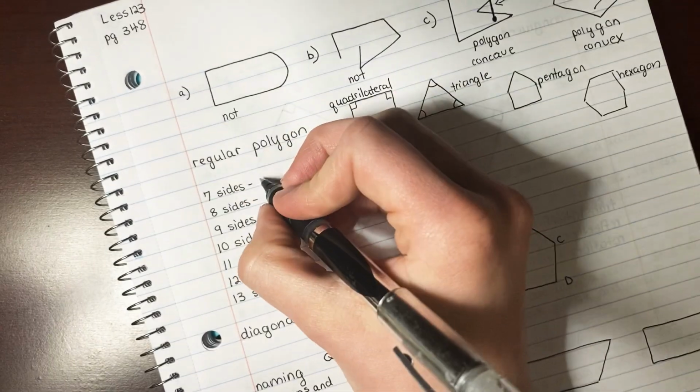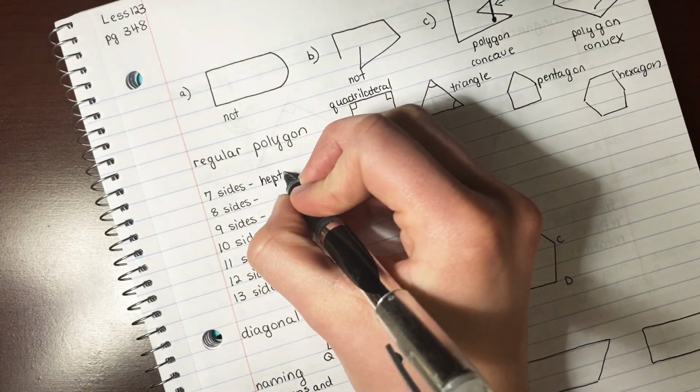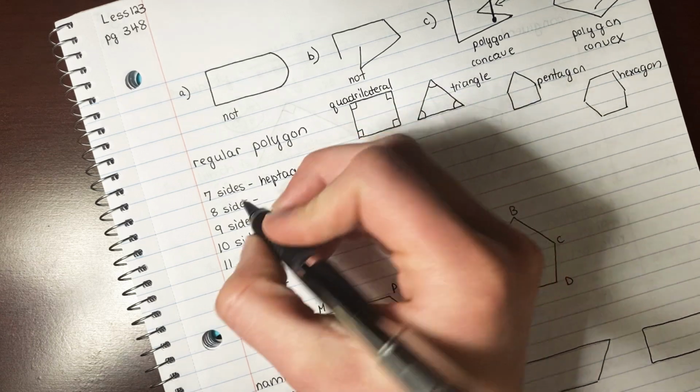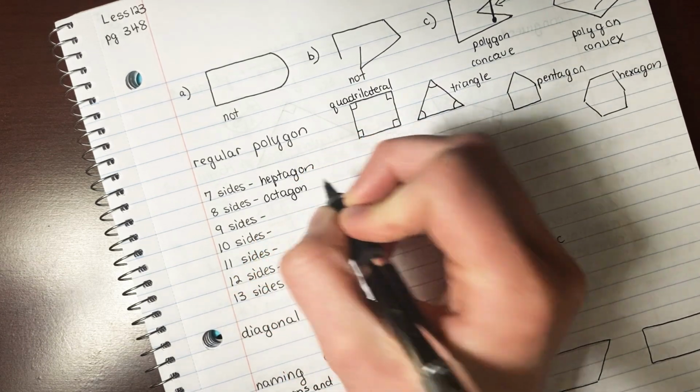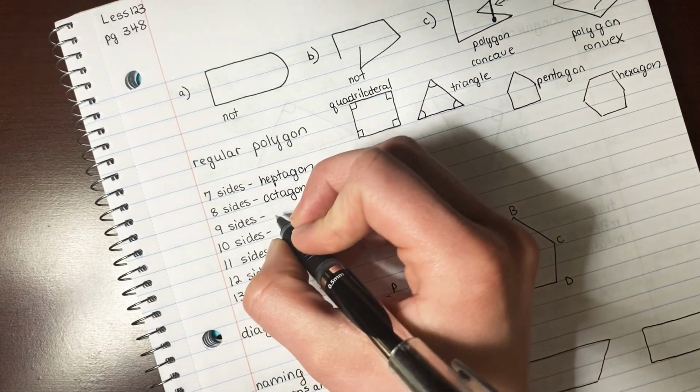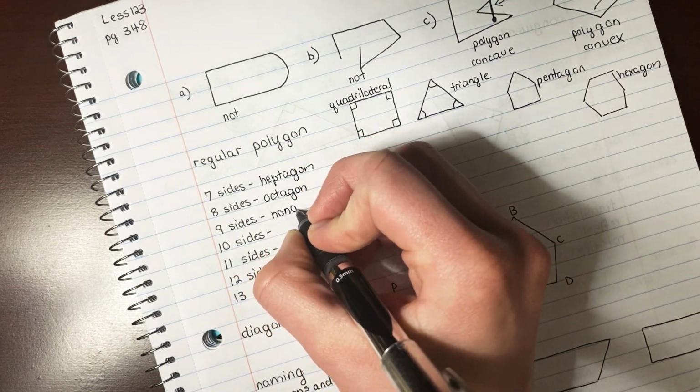Okay, 7-sided polygon is a heptagon. Okay, 8 sides, most people know this, an octagon. Think of an octopus. 9 starts with the same letter, a nonagon.